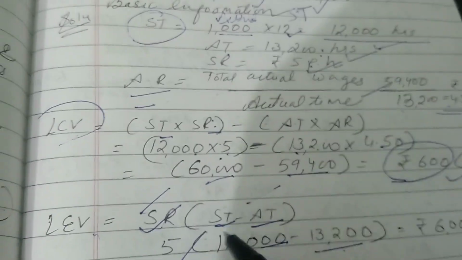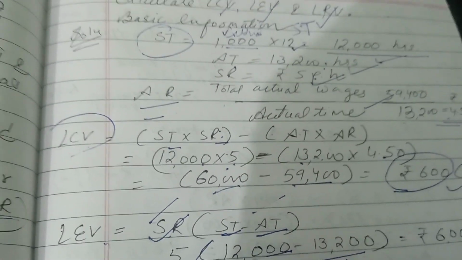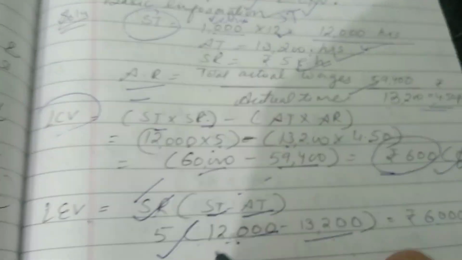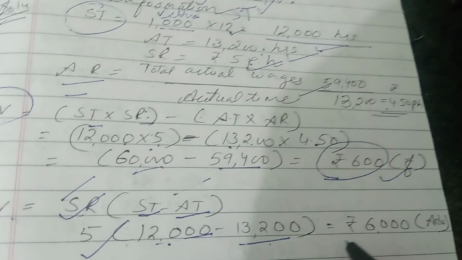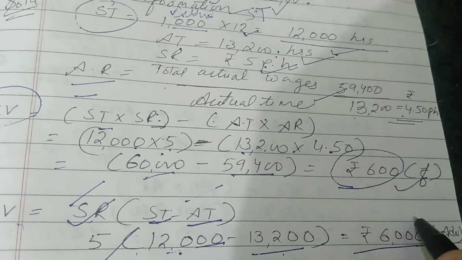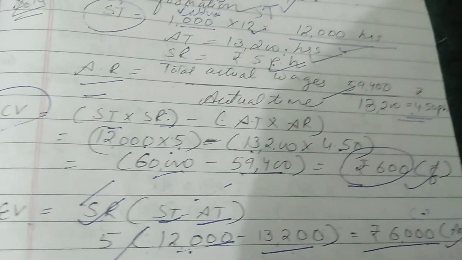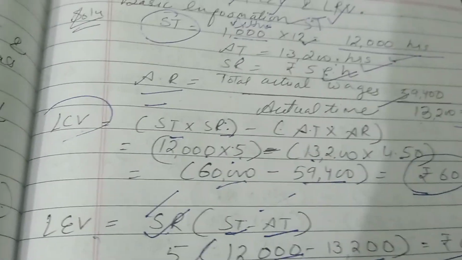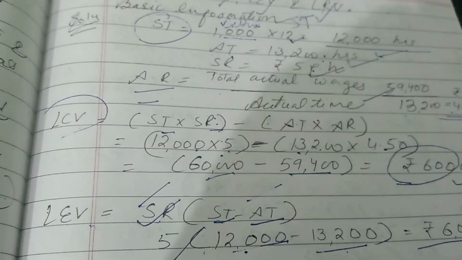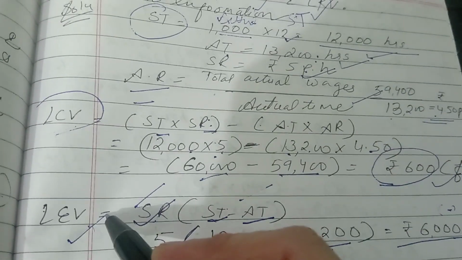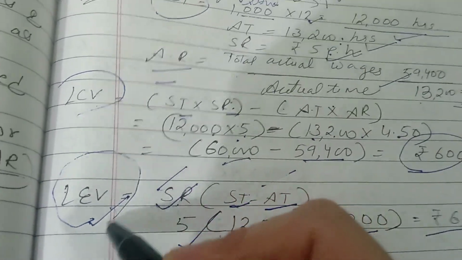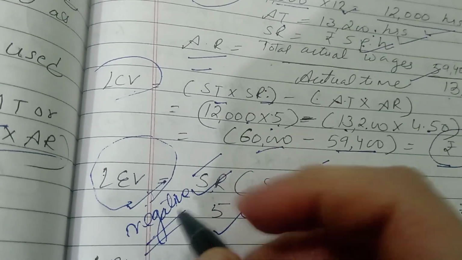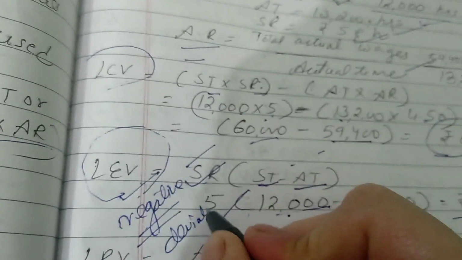So standard rate into standard time 12,000 minus actual time 13,200. So we are getting the answer rupees 6,000, and that is negative, that is adverse. So the outcome says there is variance in the matter of efficiency. LEV is coming negative, so it is showing the deviation.